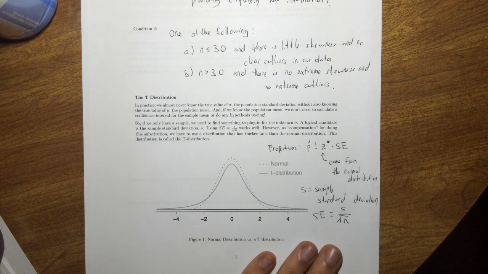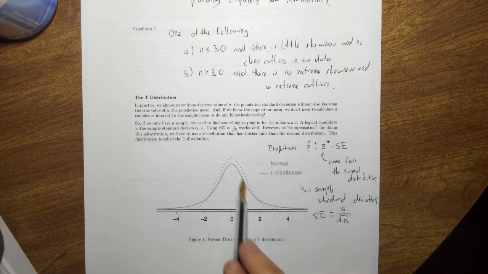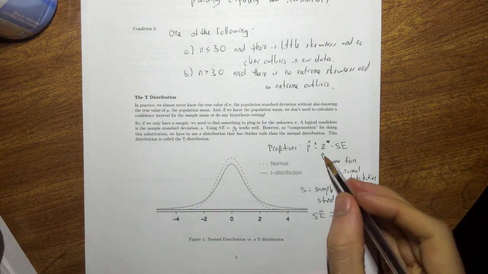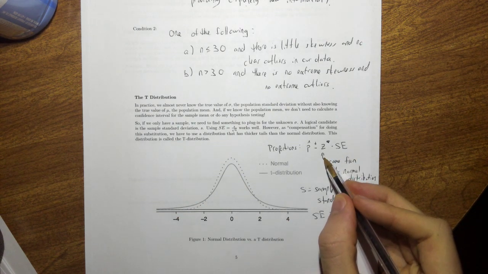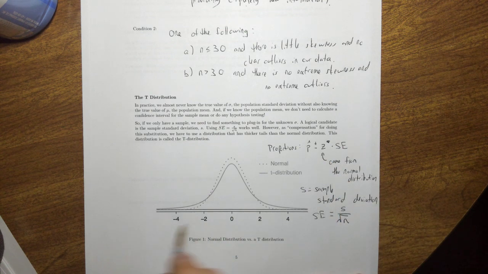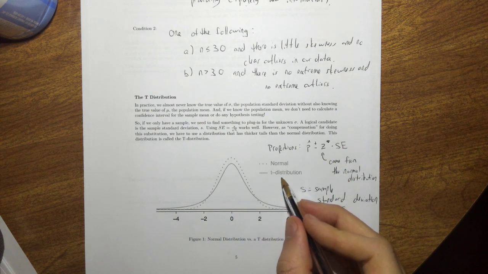In order to make that substitution, which doesn't really come for free, we're going to use a different distribution to get these critical values. And that distribution is the t distribution.